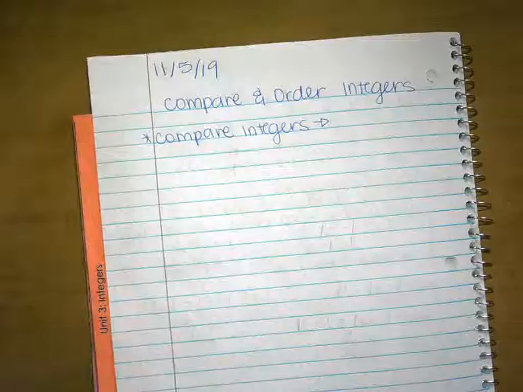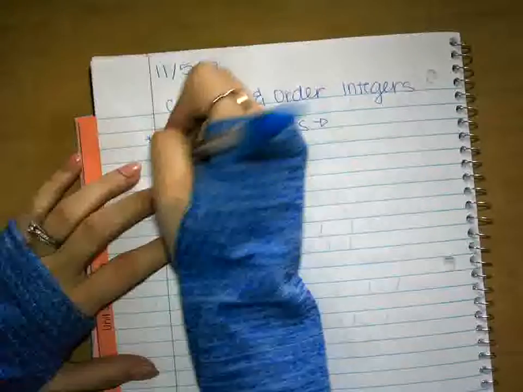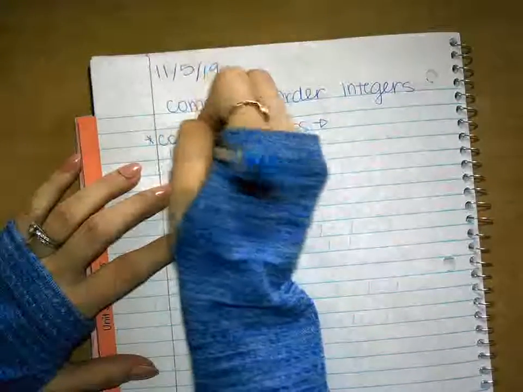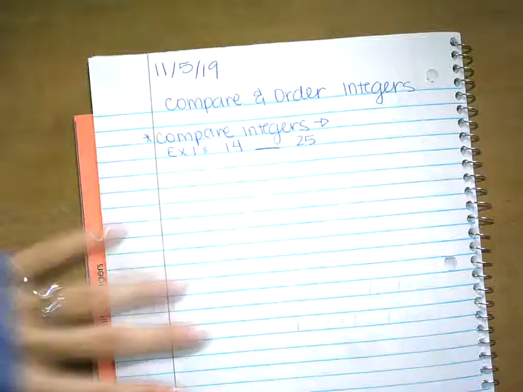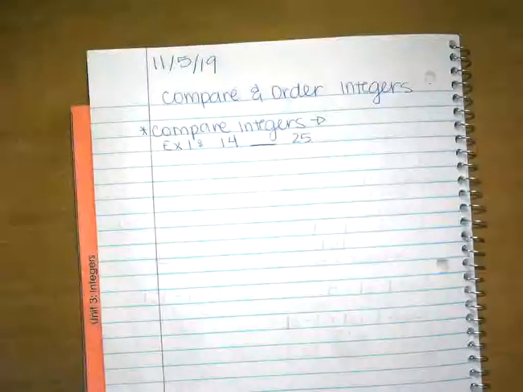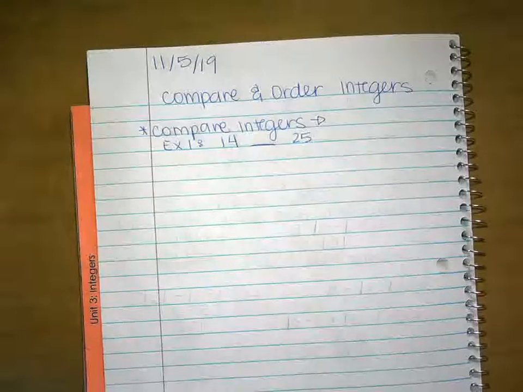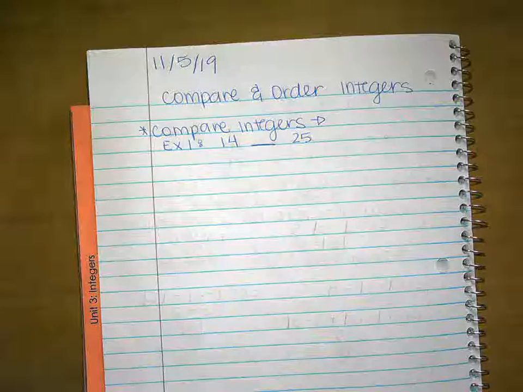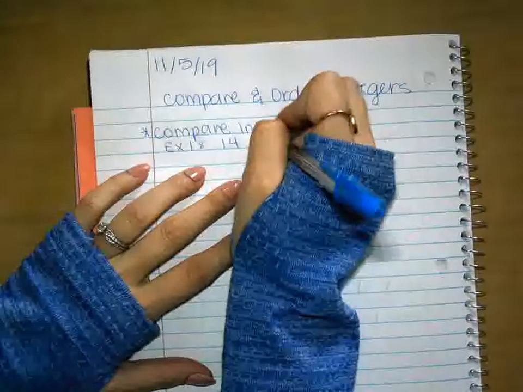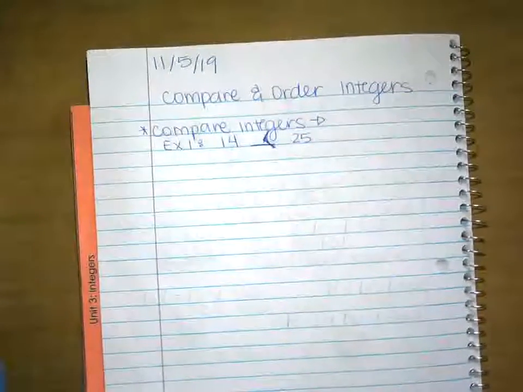Okay, so comparing integers. Let's say I give you just this example right here: 14 and 25. You compare with greater than, less than, or equal to signs. What is it, everyone? Less than. So I would put a less than sign.